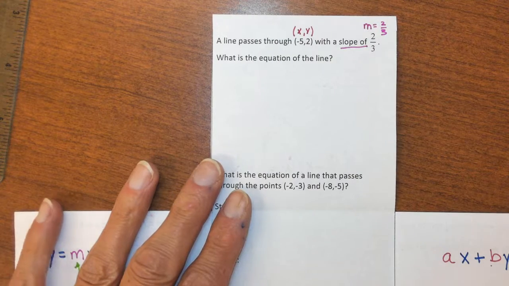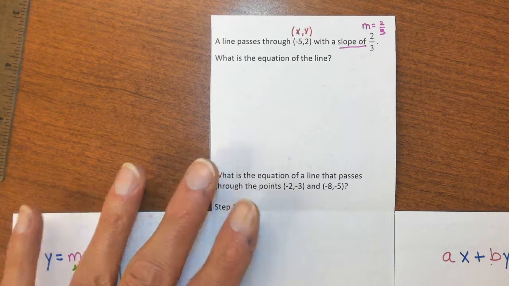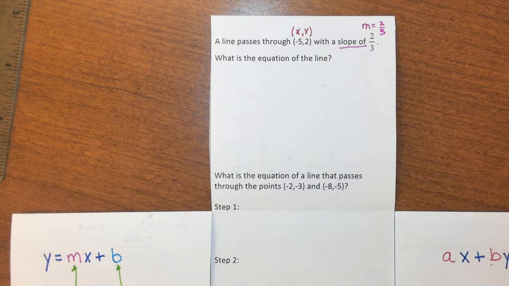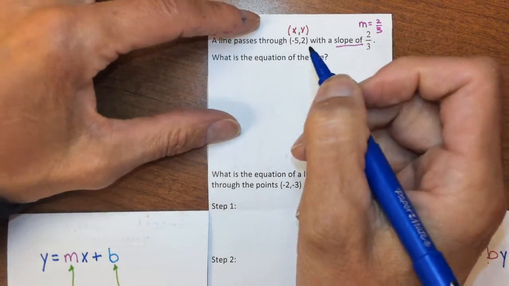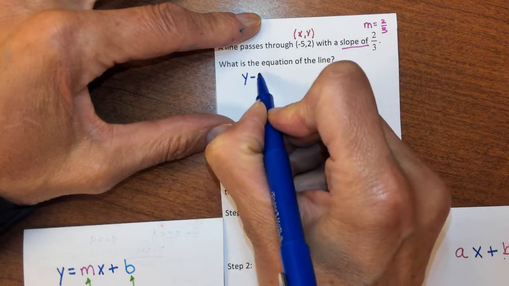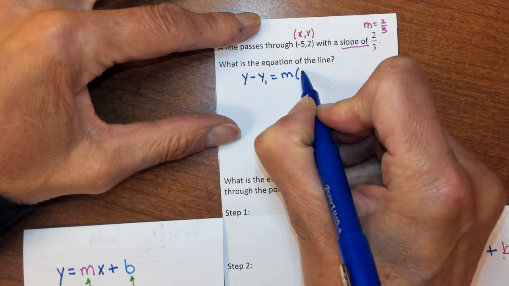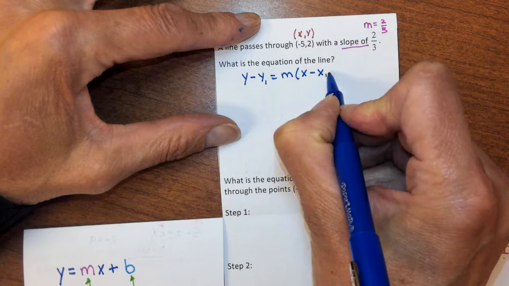Okay. So the equation of a line, it doesn't ask me for a specific form, so I'm going to go ahead and just simply be lazy about it and use point-slope form and leave it in point-slope form. So point-slope form is y minus y1 equals m times x minus x1.